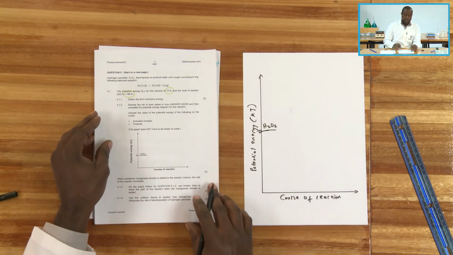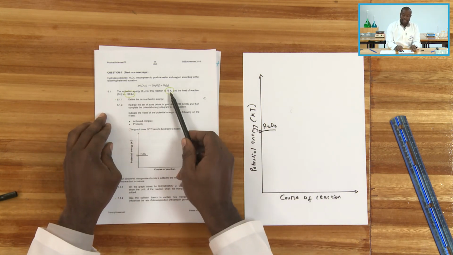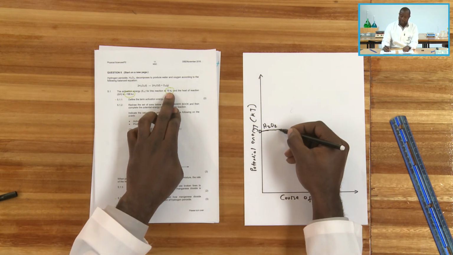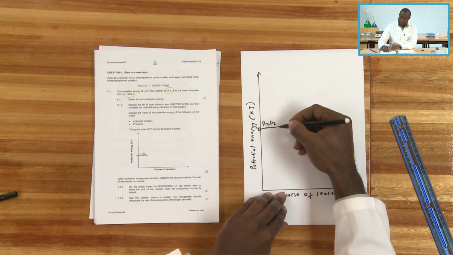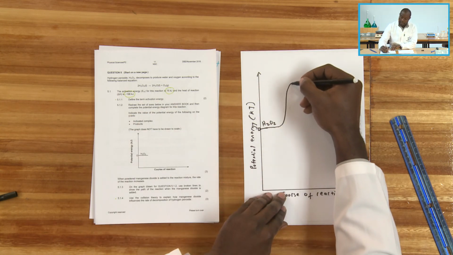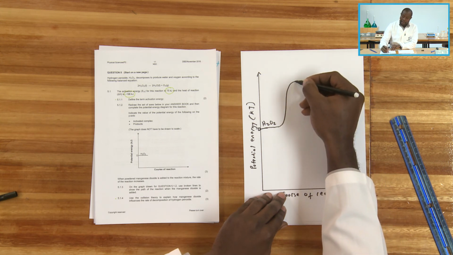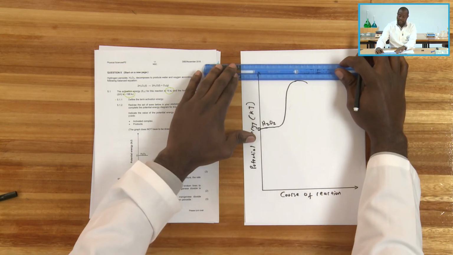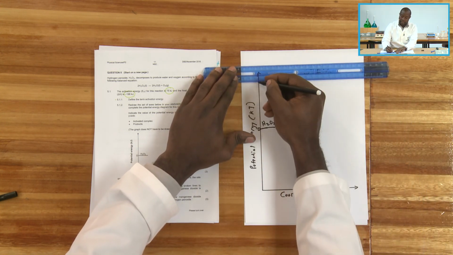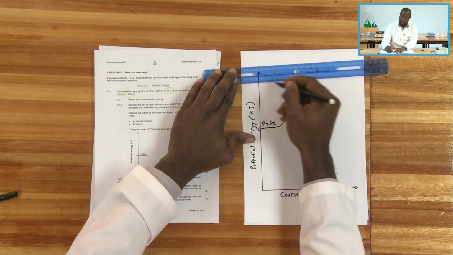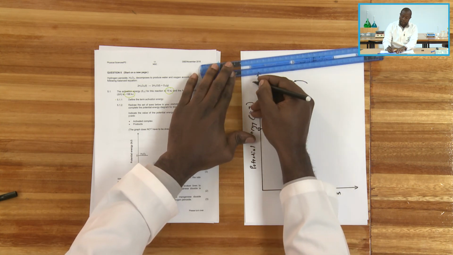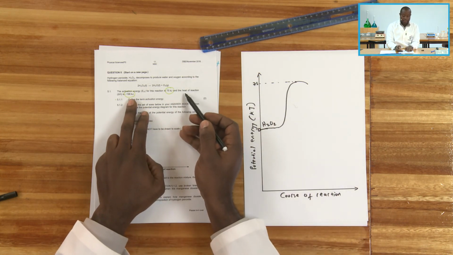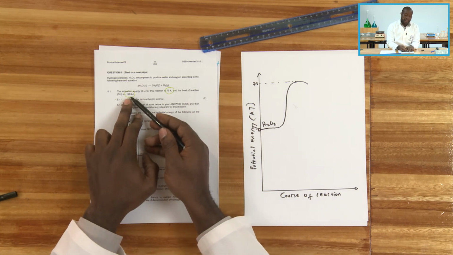So looking back at our question, it says that the activation energy is 75 kilojoules. And we know that our activation energy starts from our reactant going up. So we are simply going to go up. And at the point where our graph turns, that is where our activation energy is. And that point is going to be where our 75 is.